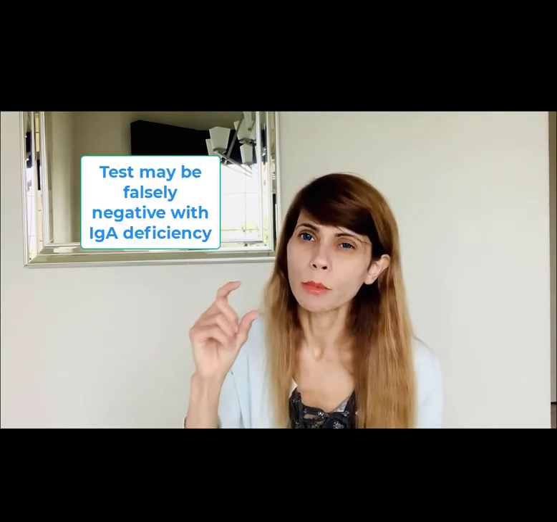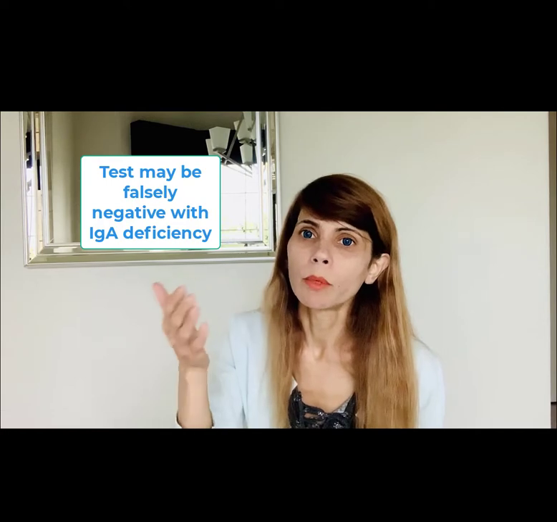The second caveat is that there is a subset of the population that lacks the ability to make IgA antibodies. IgA antibodies are specific antibodies that everybody has, and some people just have very low levels of them. If they don't make sufficient antibodies, then they are not going to mount a response to the gluten protein or the gliadin protein, and as a result, we will not be able to detect the disease. So given these two caveats, it's important to keep in mind that celiac disease or gluten sensitivity can still be present even if our tests are not showing positive.